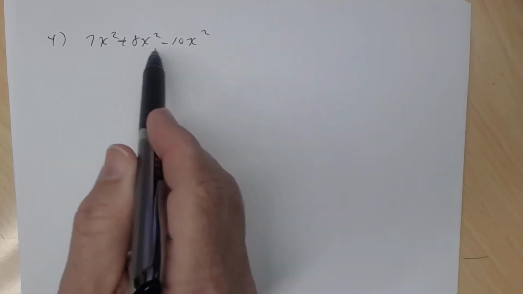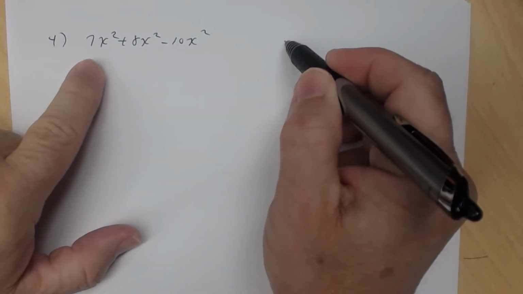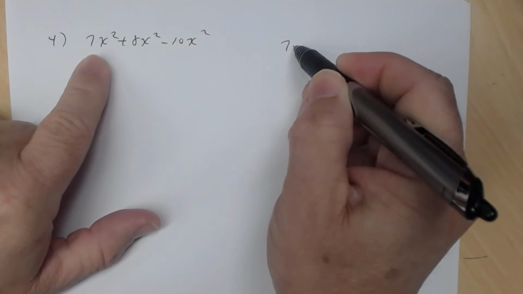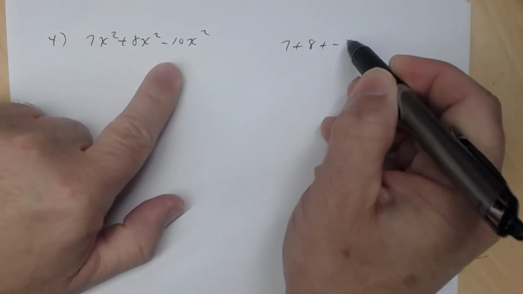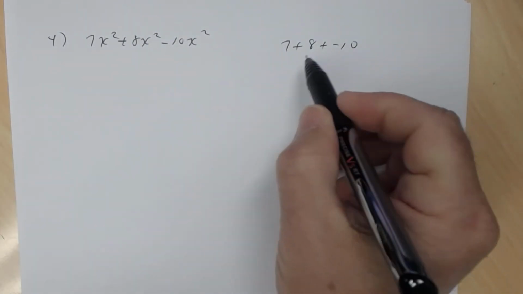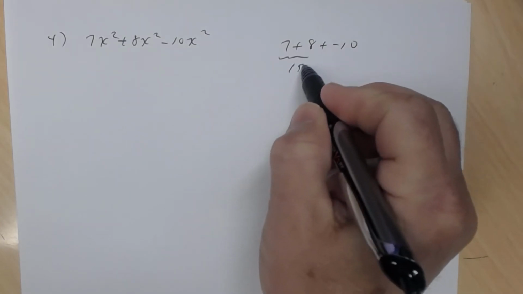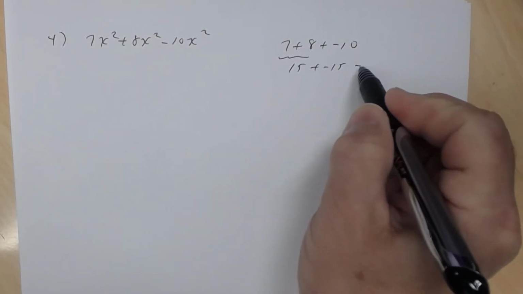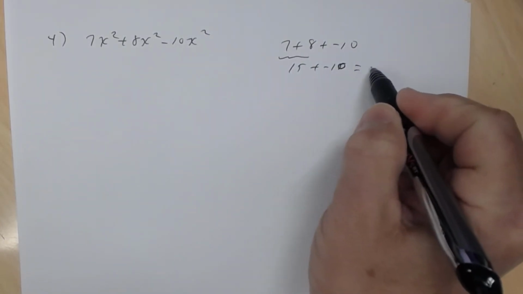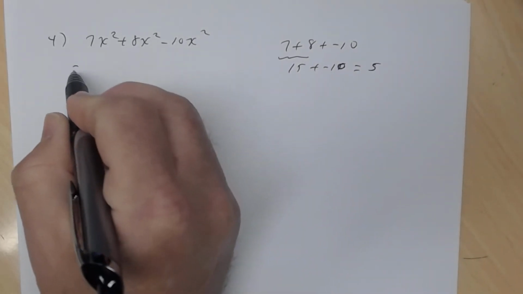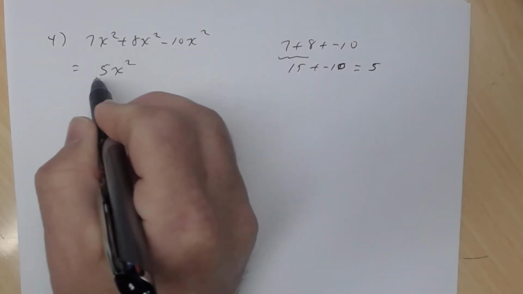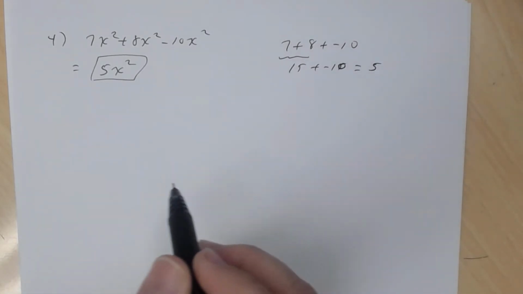So I'm going to just add their coefficients. So when I look at their coefficient, this is a 7, this is an 8, and this is a negative 10. And so 7 plus 8 is 15, and 15 and negative 10 is equal to 5. So this becomes 5x squared. So that's all I get. 5x squared.